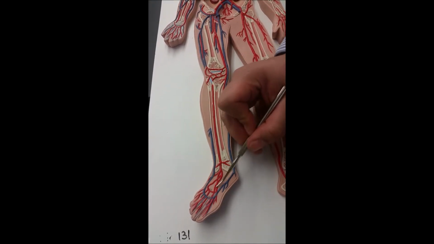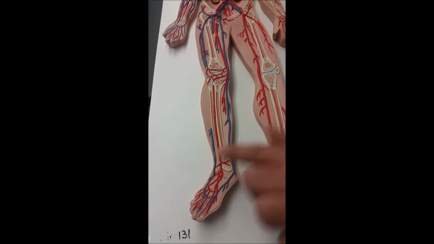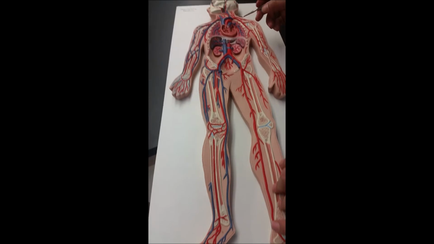And then it will give you the digital arteries and the arch down here. So this is for the arteries.